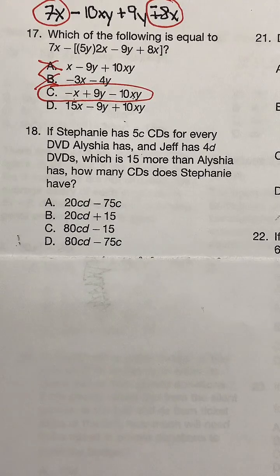Okay. Yep. Yes, it is. Especially the higher up that you go, the more you see these. And this is called operations of polynomials.